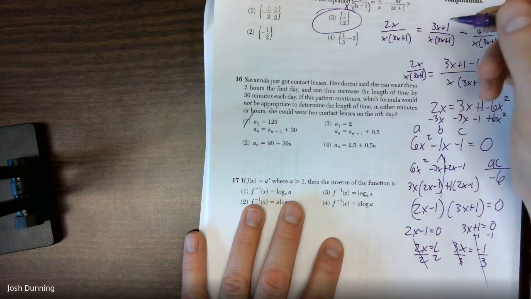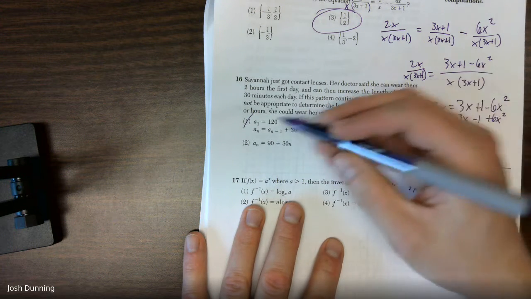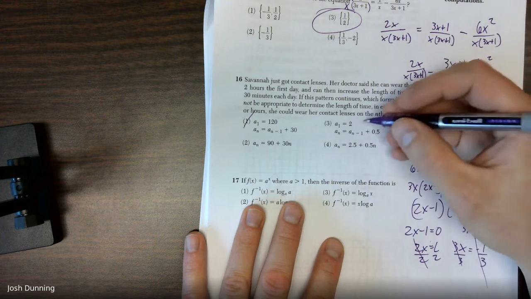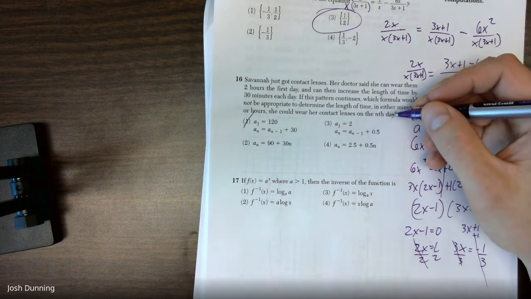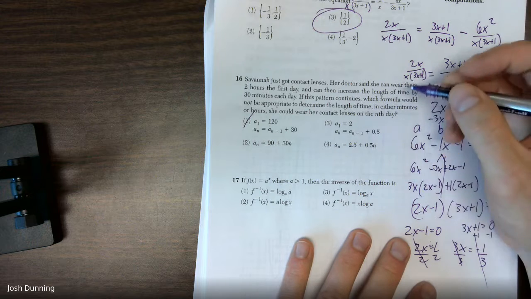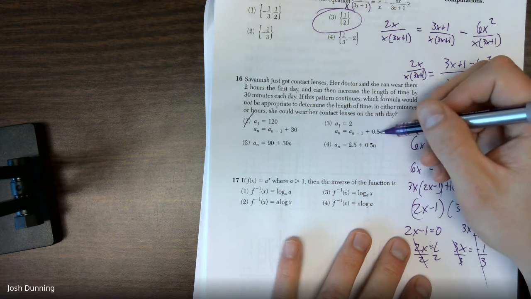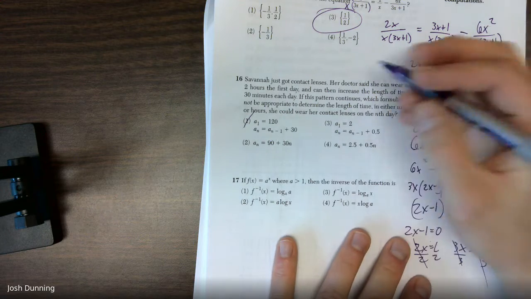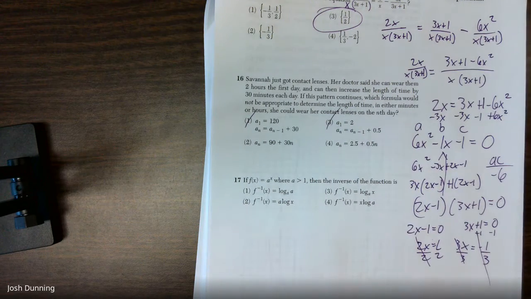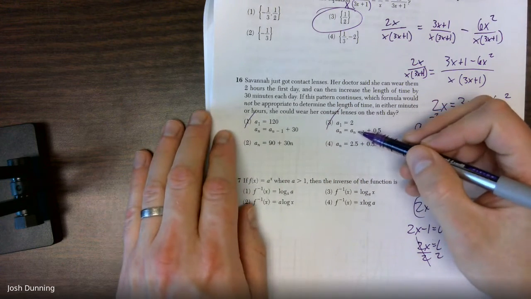Which one is not appropriate? So this one stays in hours. And these are recursive formulas here. And we have the first day, 2 hours. And then the day we want equals the day before it plus a half hour, which is what 30 minutes is. That one's good. Those were recursive because the one you want depended on the one right before it.